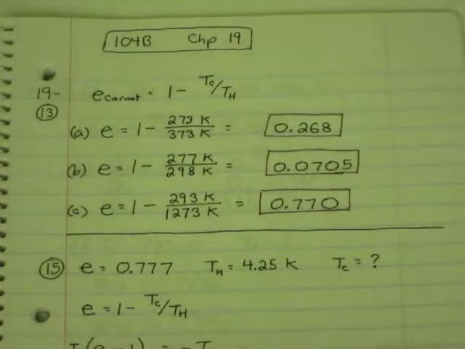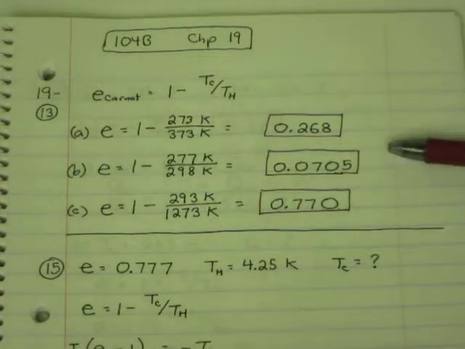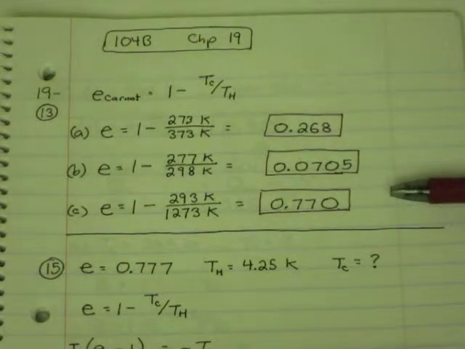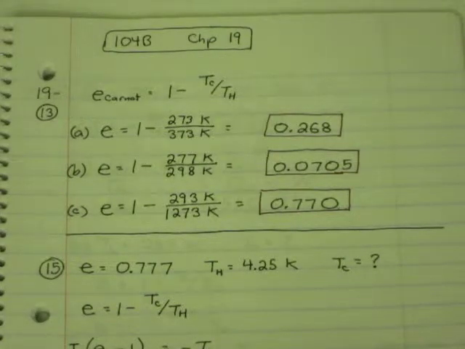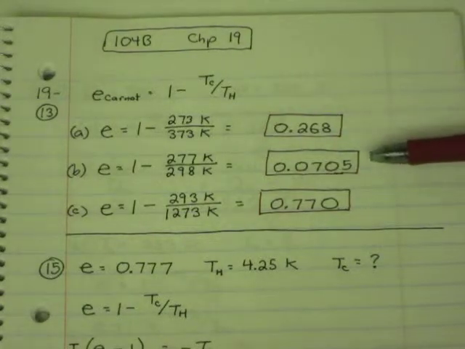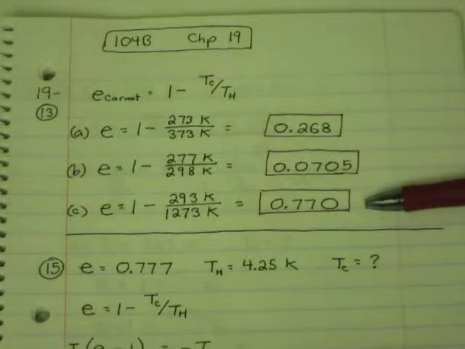Part B, your temperatures are 277 Kelvin divided by 298 Kelvin, which is an efficiency of 0.0705. And part C, 293 Kelvin over 1273 Kelvin with an efficiency of 0.770. Oftentimes efficiency is expressed as a percentage, so multiply by 100 for that. 26.8%, 7.05%, and 77.0%.